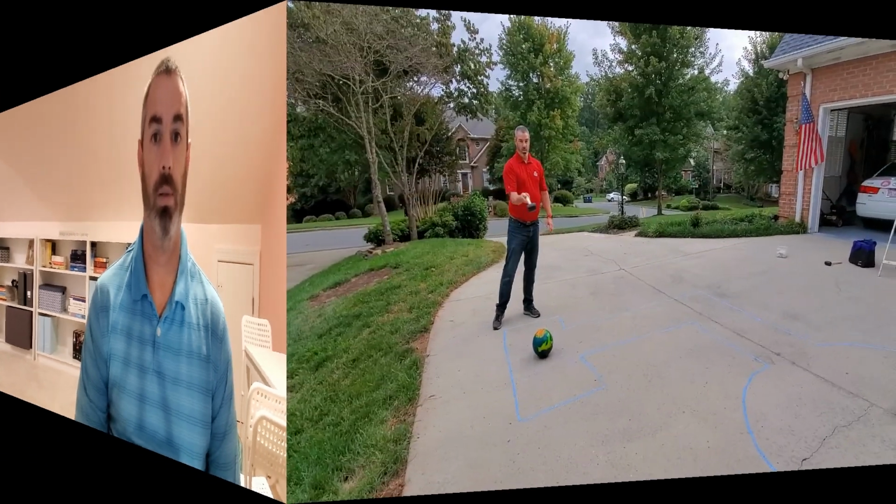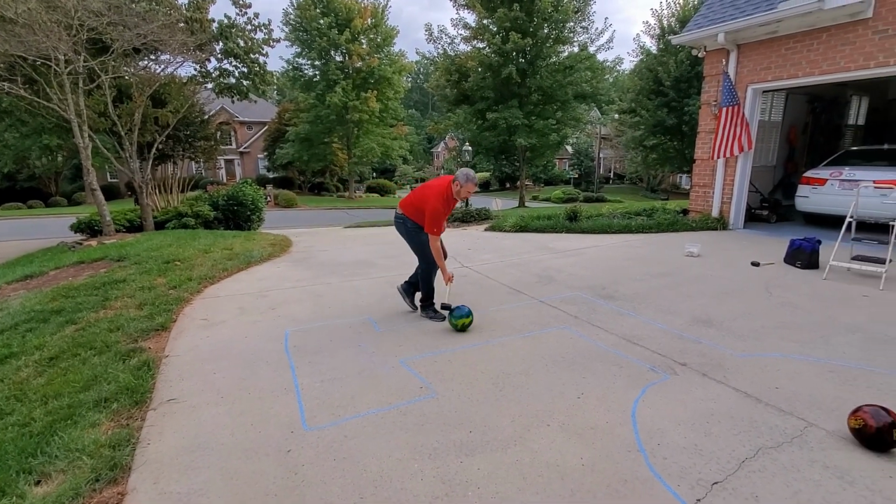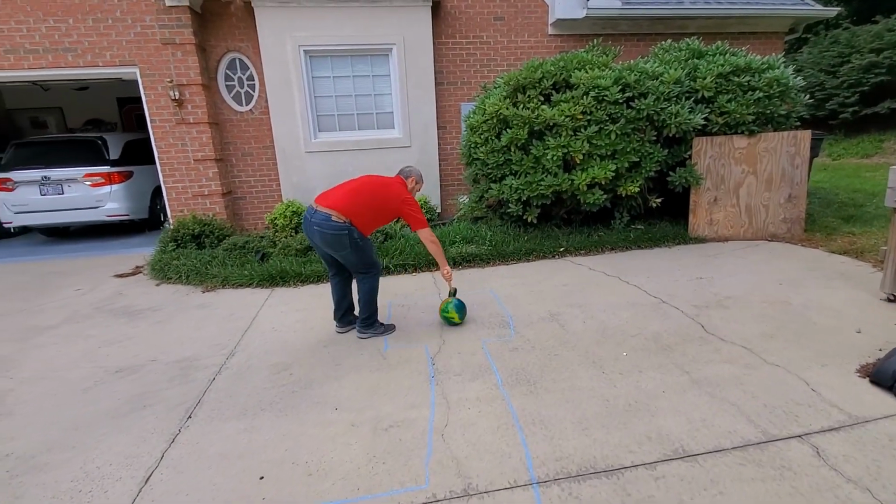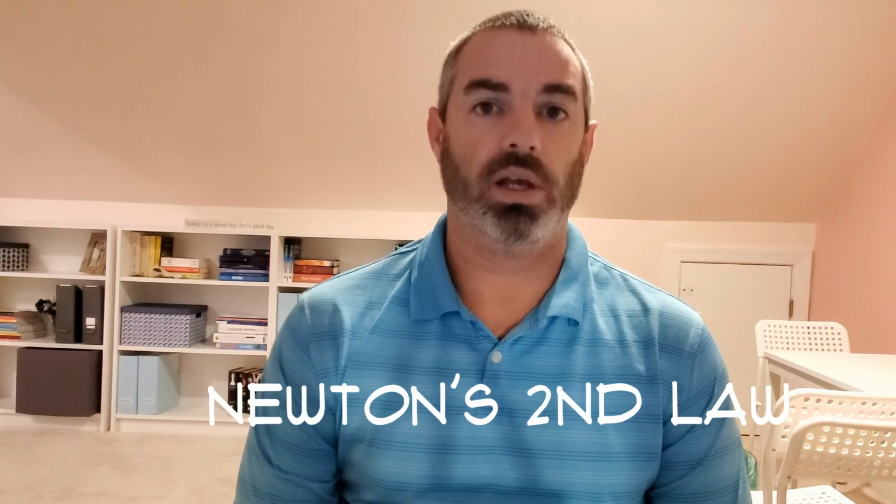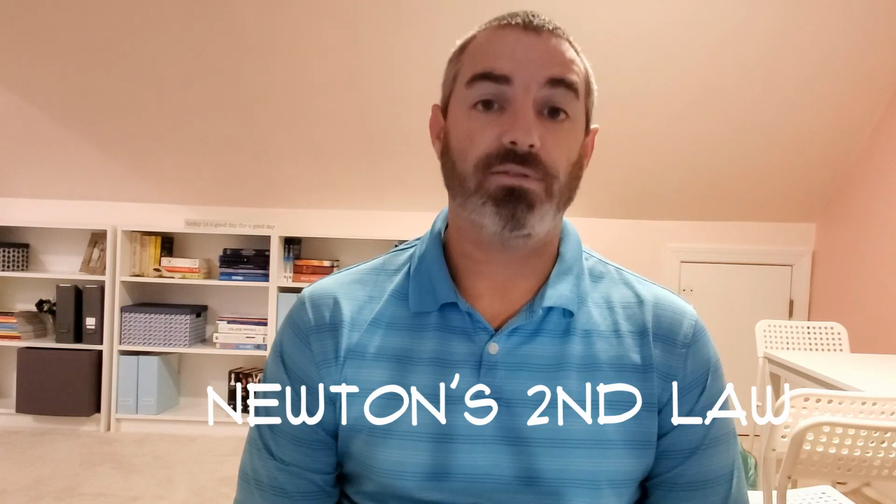So watch this clip here. You can see as I'm hitting the ball at the beginning, the ball is speeding up. And then as I go to make the turn, the ball slows down when I hit it in the opposite direction of motion. This is an application of Newton's second law. The second law states that if there is a net force acting on an object, then the object will accelerate. Net force causes an object to speed up, as you saw in the beginning, or if you apply that net force opposite to the direction of motion, then it slows to a stop.